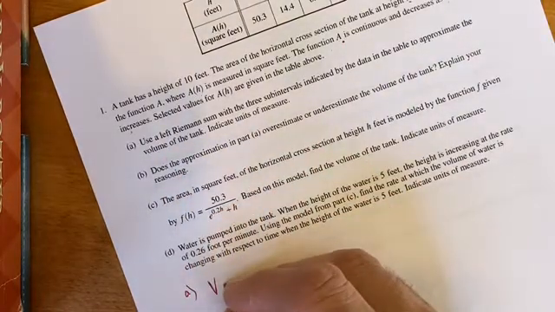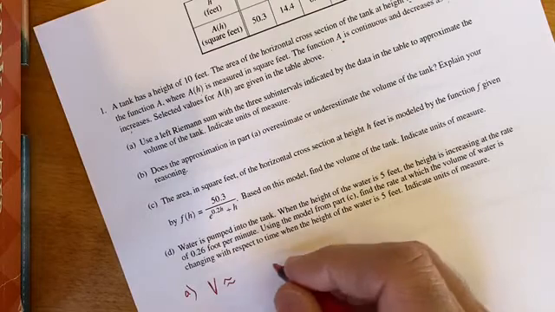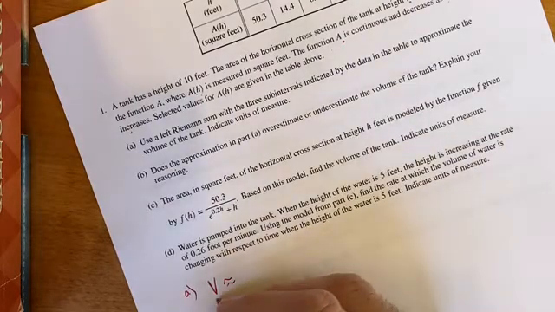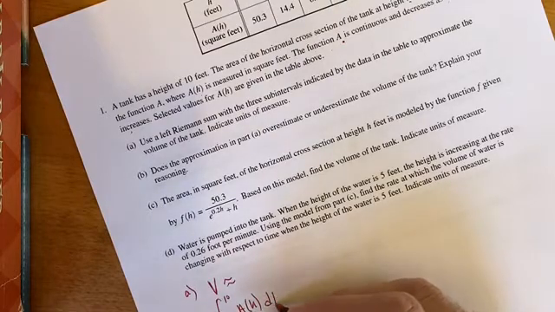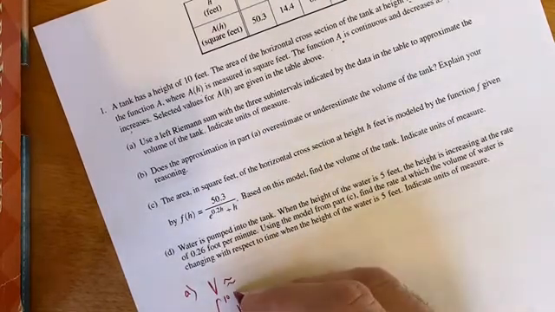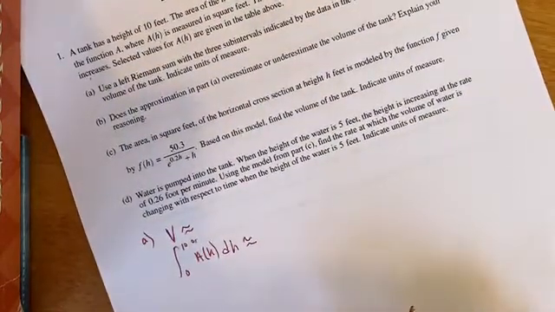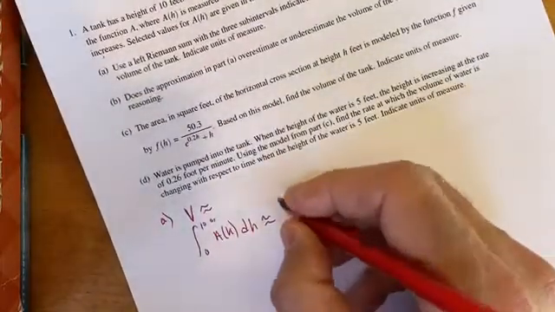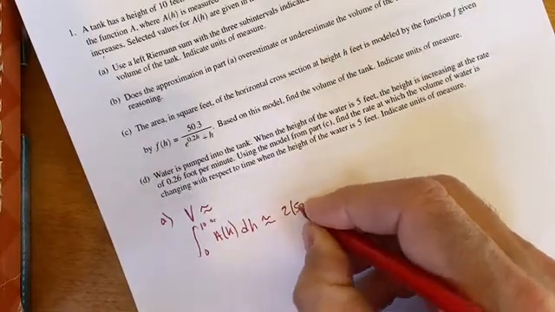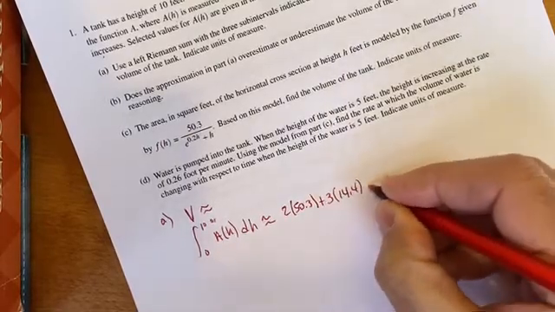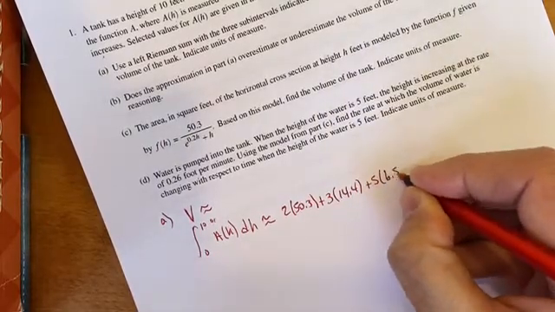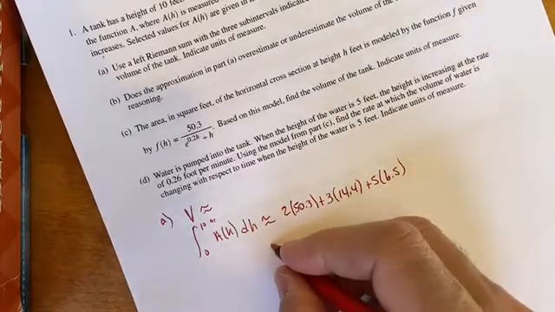So volume is approximately the integral from 0 to 10 of A of H dH, which is approximately one of those, right? And then it's 2 times 50.3 plus 3 times 14.4 plus 5 times 6.5, and we can find this number.